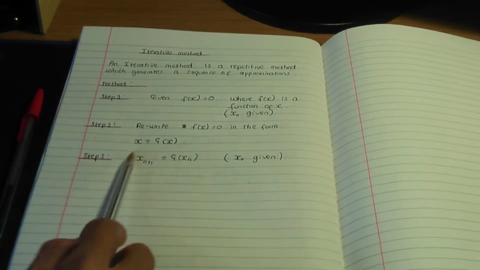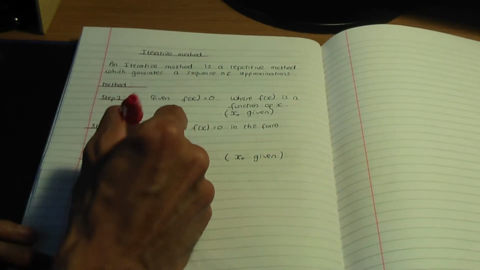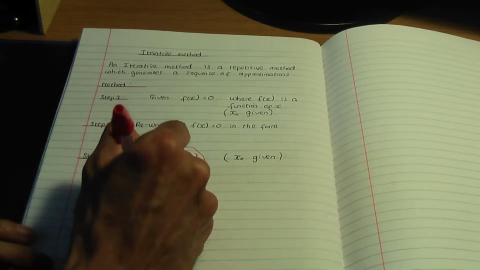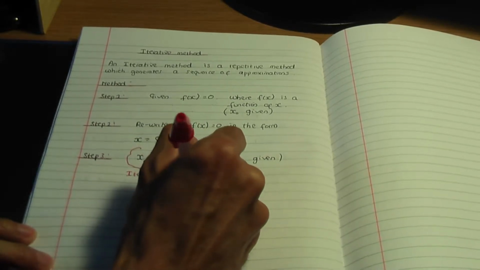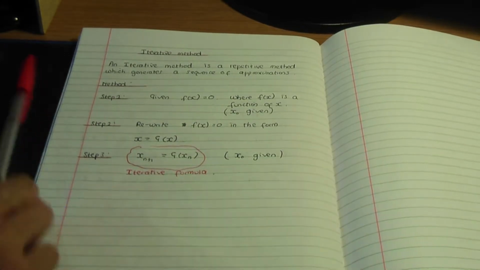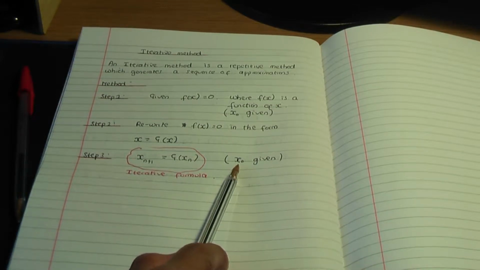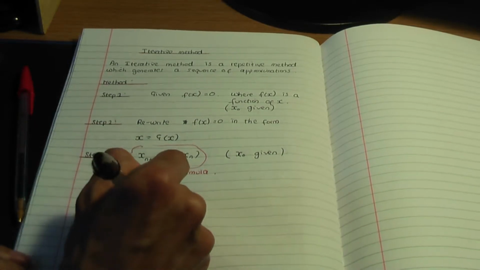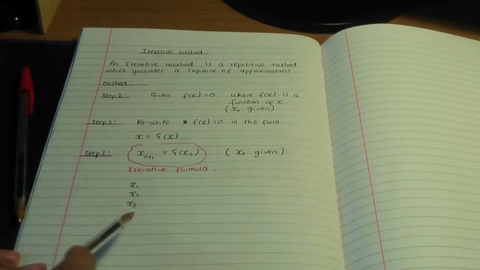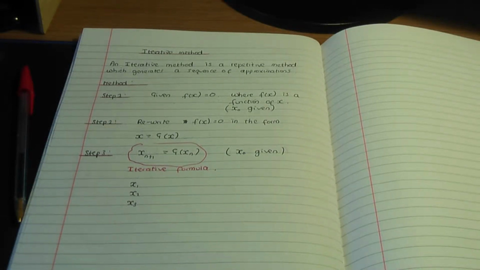Any formula of this type, we call this an iterative formula, or iterative equation. Using our iterative formula and using x0, which will be given, you'll be calculating x1, x2, x3, and so forth. And you stop the process when you reach your desired degree of accuracy.